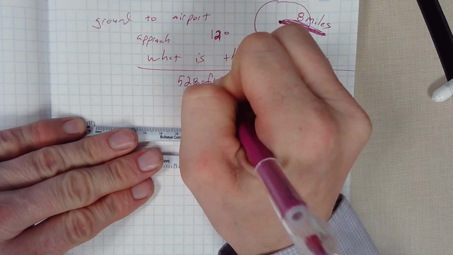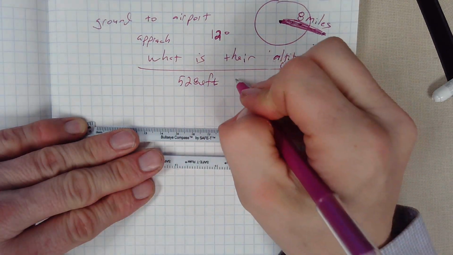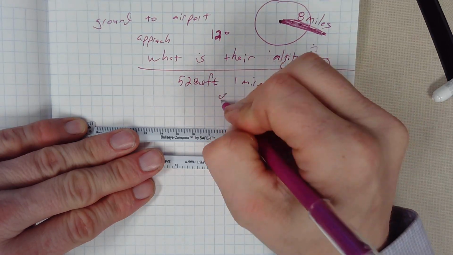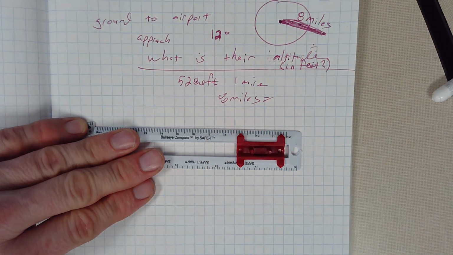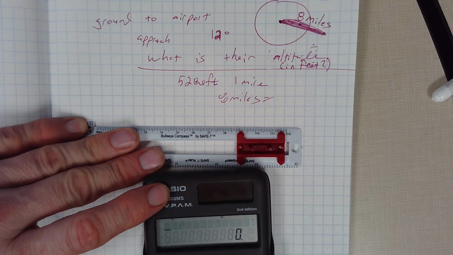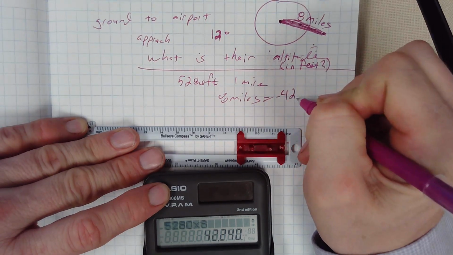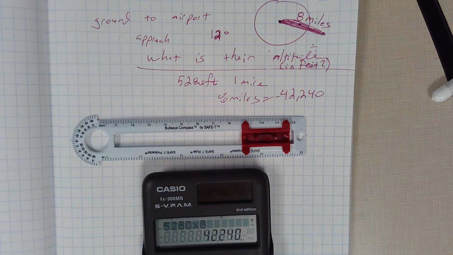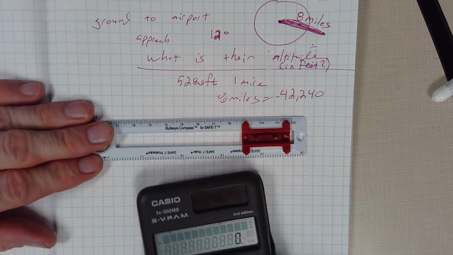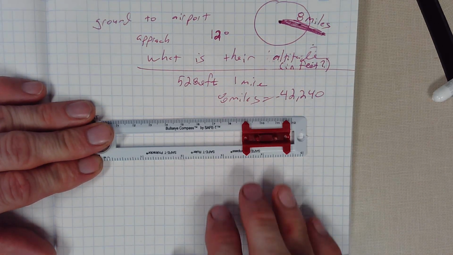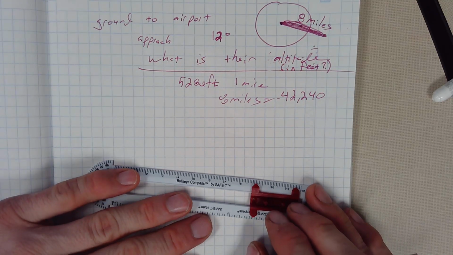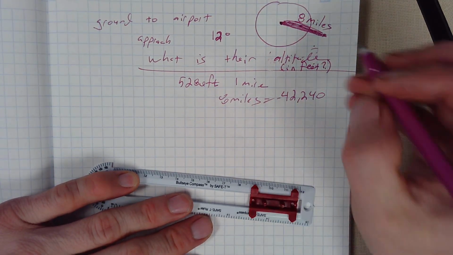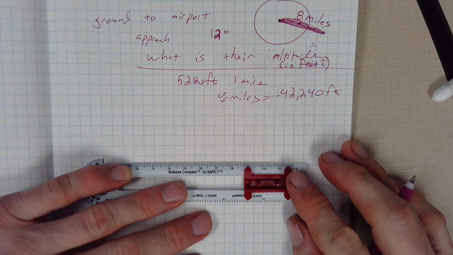5,280 feet in 1 mile. In 1 mile, so 8 miles equals 5,280 times 8 equals 42,240 feet. Okay, so let's see how high they are. Maybe my math is off, I just made these up, so it might be physically too high to see.